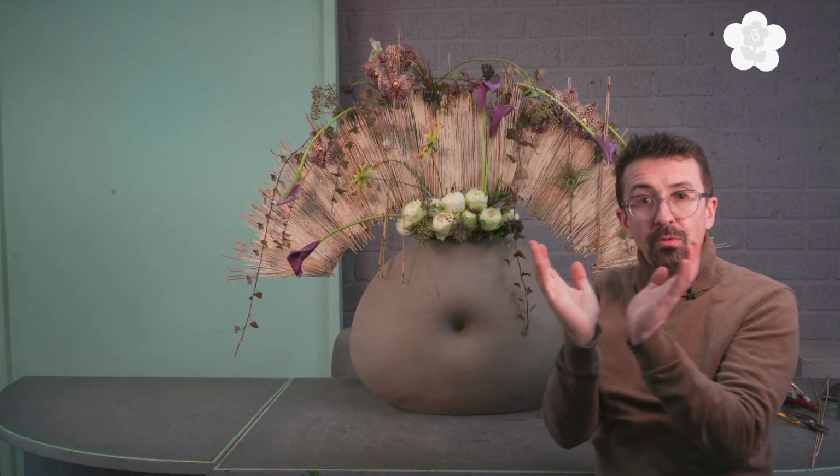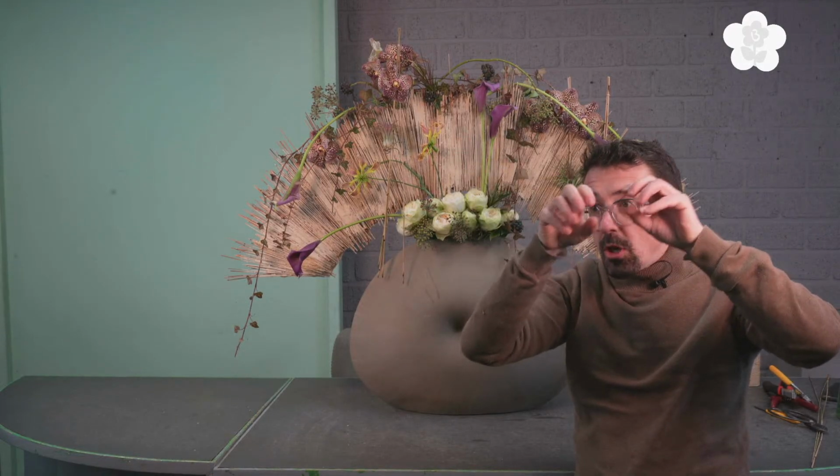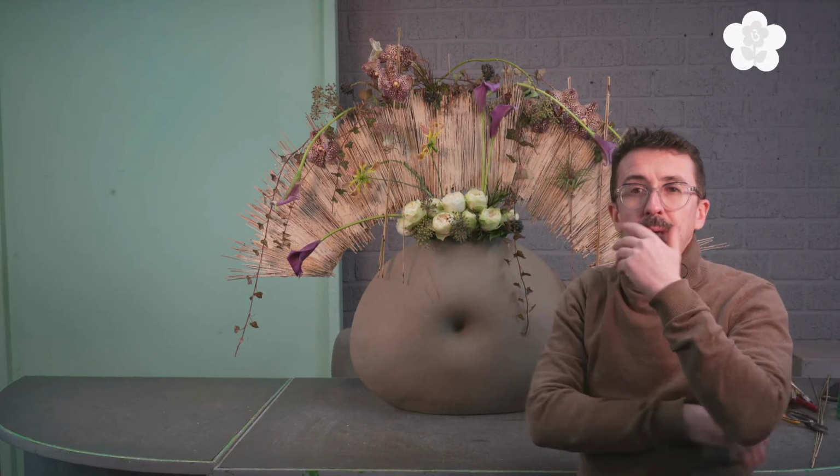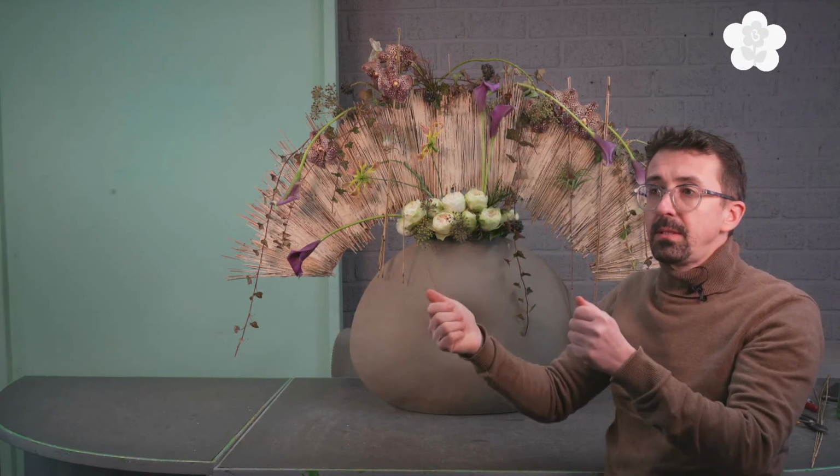I have the construction like this, and I flower it with just a small flower, for example. Or I can turn it also and suspend the design.